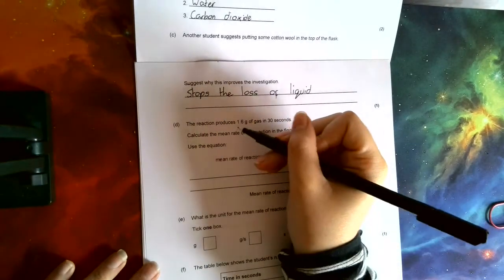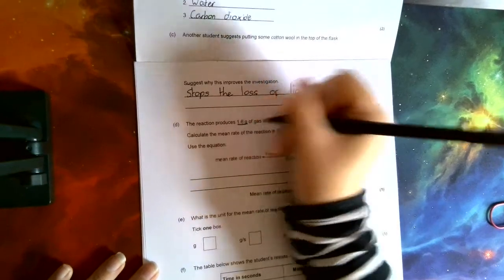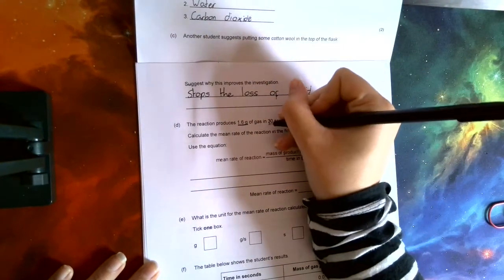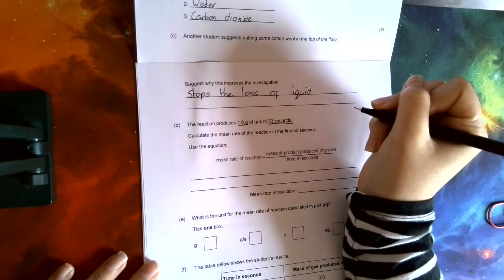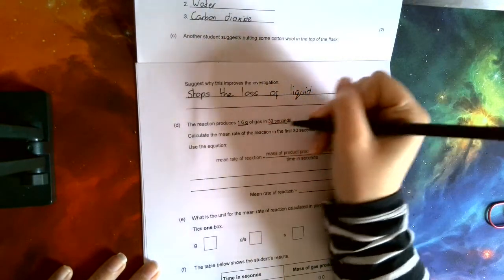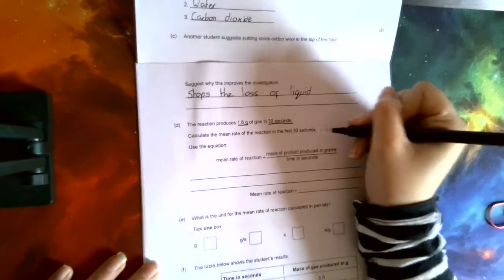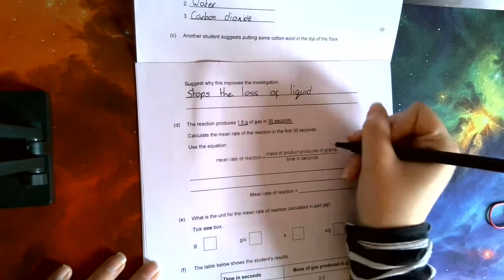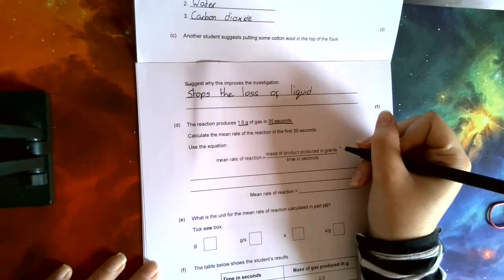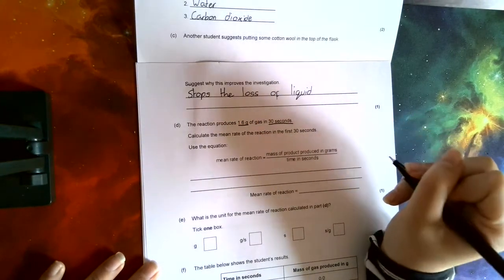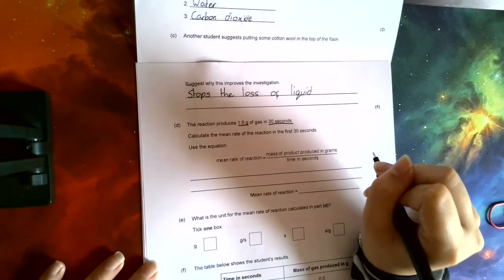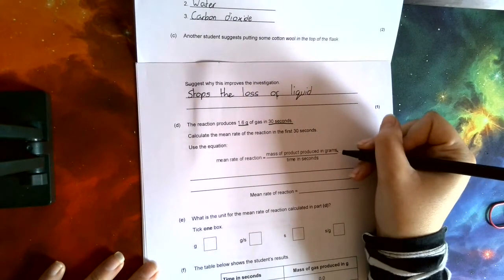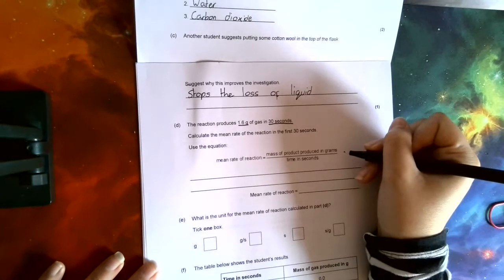Okay, the reaction produces 1.6 grams of gas in 30 seconds. You need to calculate the mean rate of reaction in the first 30 seconds. Now, you've been given the equation, you just need to plug in your numbers. So the mass of product produced in grams.